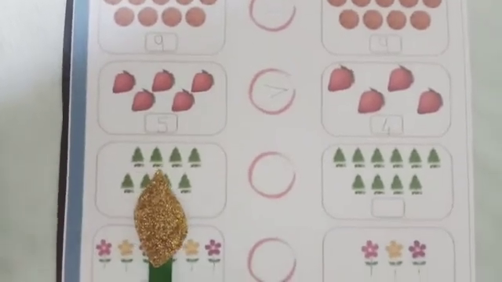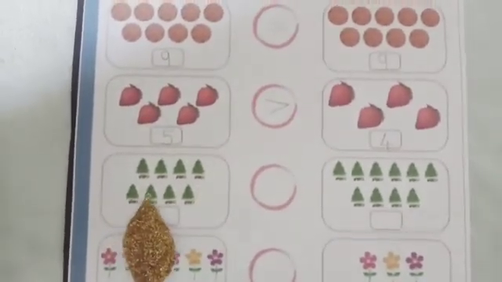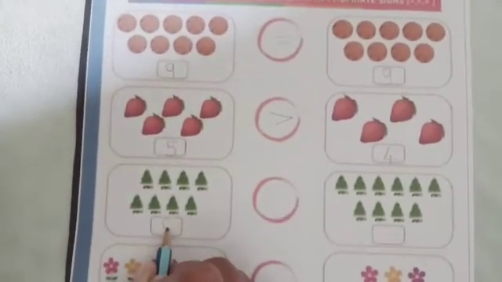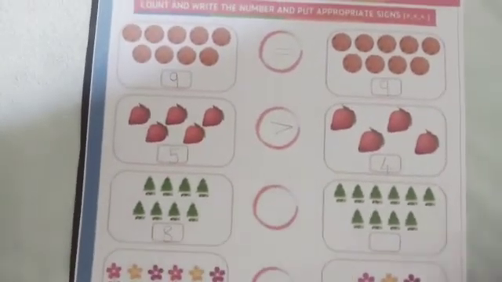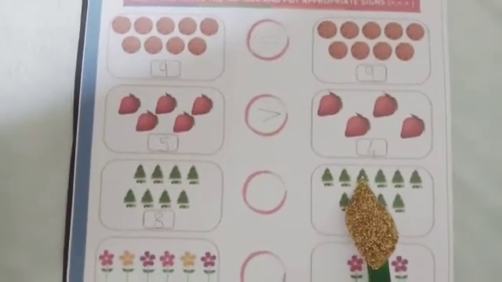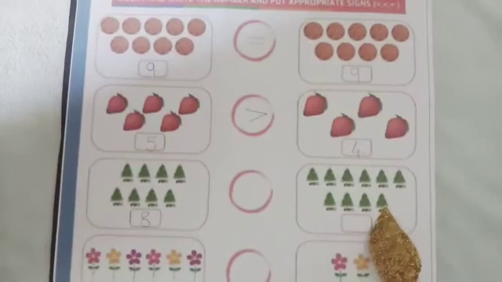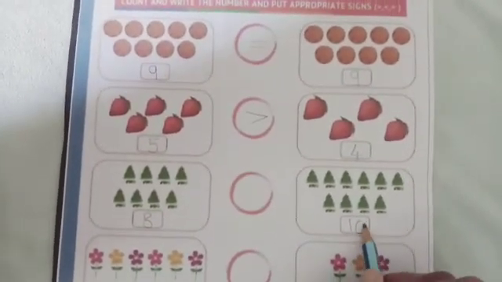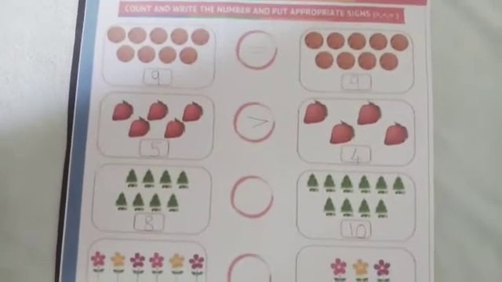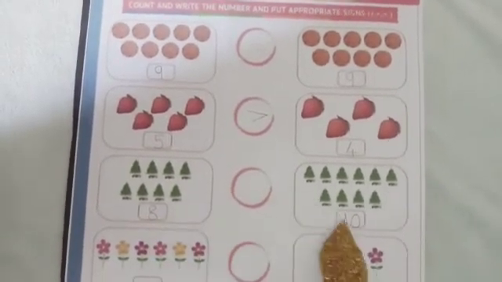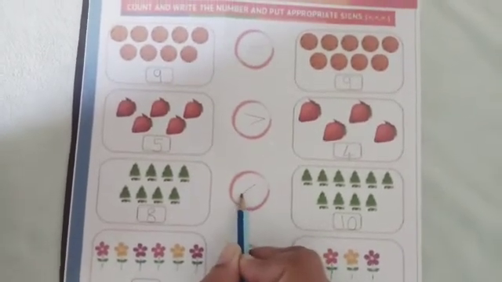1, 2, 3, 4, 5, 6, 7, 8. So, we'll write over here 8. And on the either side, we have 1, 2, 3, 4, 5, 6, 7, 8, 9, 10. So, here we'll write 10. So, the crocodile mouth will open towards the higher number, that is 10. So, we'll put the sign over here.